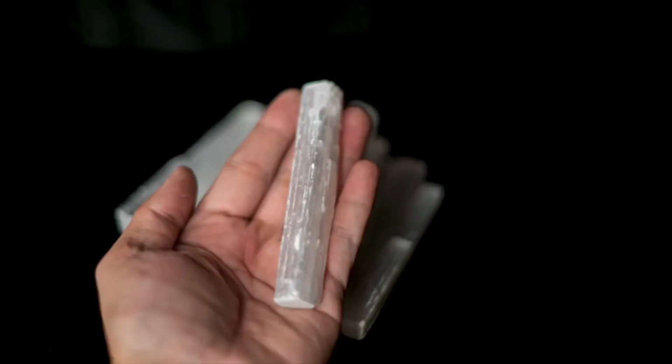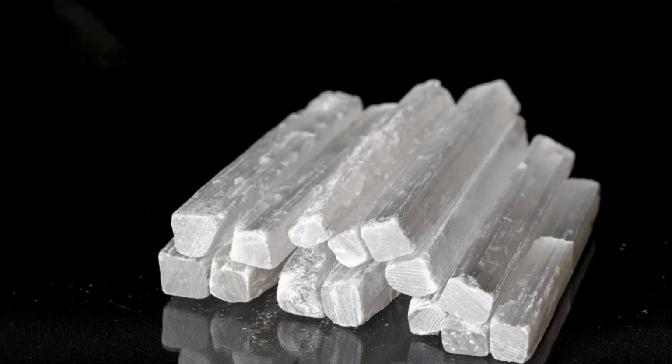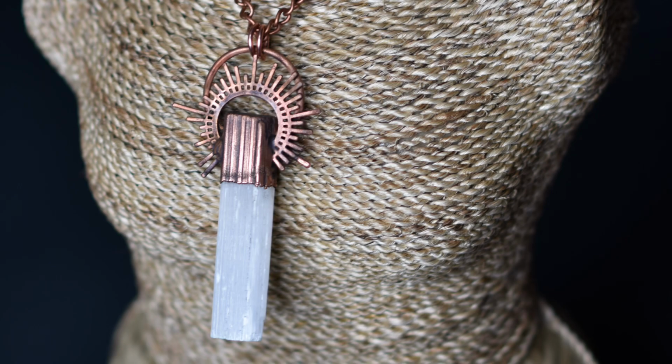This next example is called a selenite wand, and I have several of these selenite wands. These I use to make jewelry with, and I've been using them for like 4 or 5 years now to make jewelry to electroform pendants for necklaces. Some of them have amethyst on them and some of them don't, but one of the common uses of selenite is to make pendants out of them. And then, of course, they do have other uses.